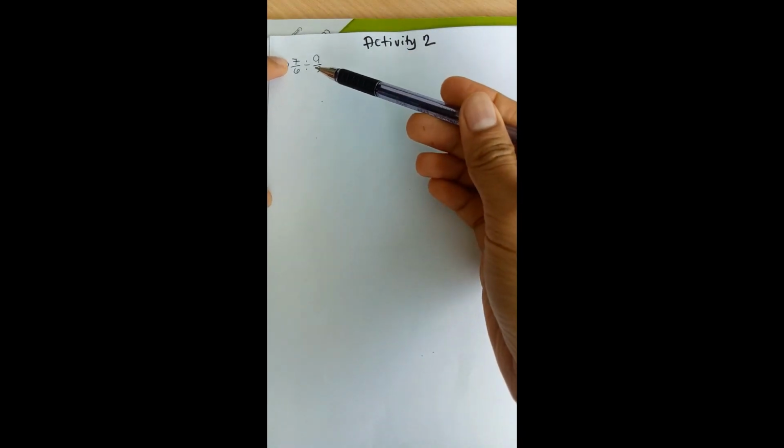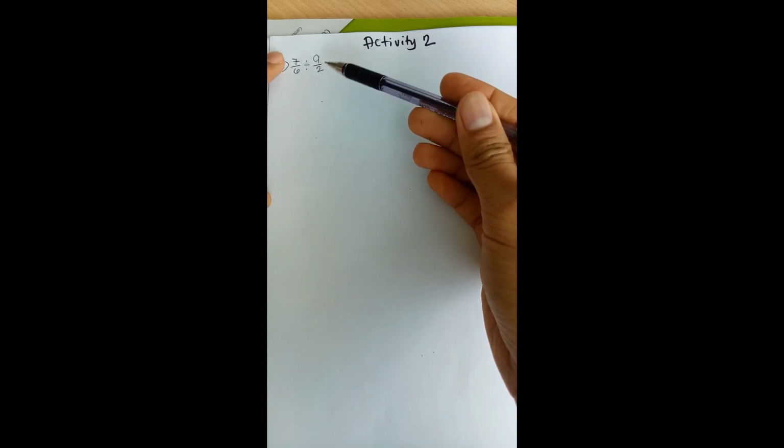Now we start with activity 2 worksheet from yesterday, and I will show the answers and the procedure here. Please follow with the procedure and check your own work. Now, first problem, 7/6 divided by 9/2.